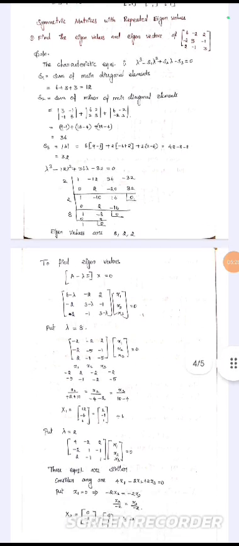Next step is we find eigenvectors. Our format is (A minus lambda I) into x equal to 0. Our A is the given matrix, lambda is the eigenvalue, I is the identity matrix. Solving this format we get 6 minus lambda, -2, 2, -2, 3 minus lambda, -1, 2, -1, 3 minus lambda into x1, x2, x3 equal to 0. Next we apply the first eigenvalue, lambda equal to 8. We get -2, -2, 2, -2, -5, -1, 2, -1, -5 into x1, x2, x3 equal to 0.